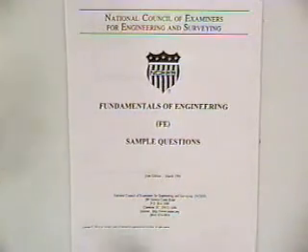Hello again. Having given you a lot of the information about what's going on with respect to the manual that you get to take into the examination itself, at this stage we're going to look at actual problems that have been used on examinations, and there have been a variety of these put out. The ones I'm going to use first were published by the National Council for Engineering Examiners, and it's the Fundamentals of Engineering sample questions. In particular, it's the sample questions related specifically to mathematics.